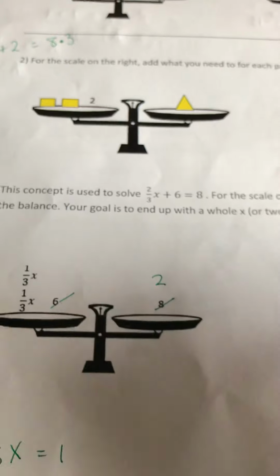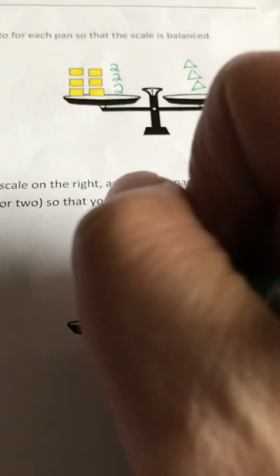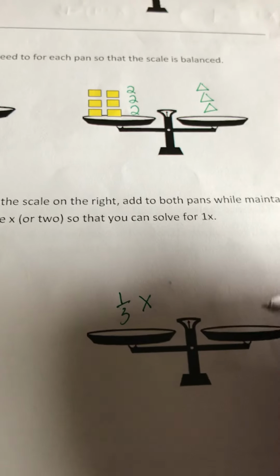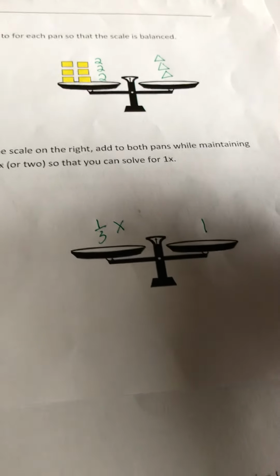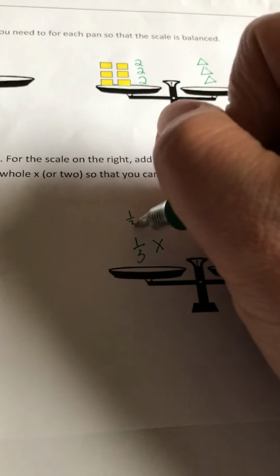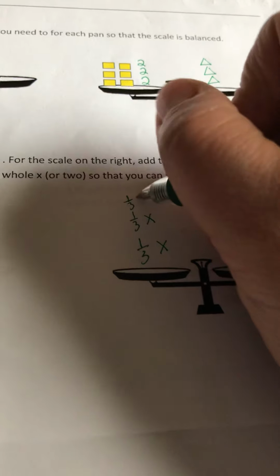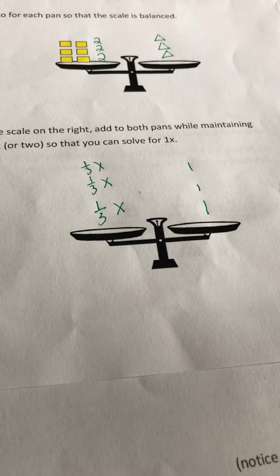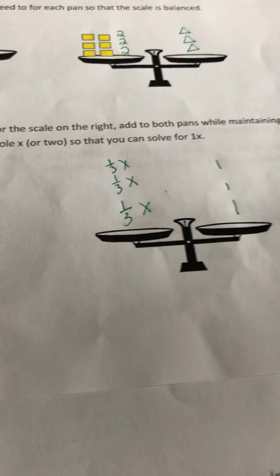Each 1/3 x has to equal 1. Okay, so I could show it that way. 1/3 of x would have to equal 1. All right, so then what's a whole x? Right, and to get the whole x, I would triple each side. Right, so 1 whole x would have to be 3. Okay, I could model it that way.